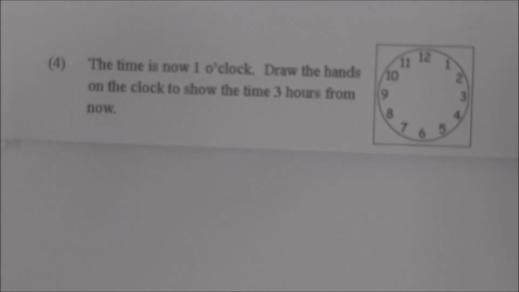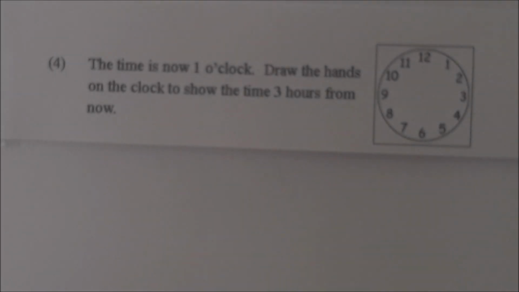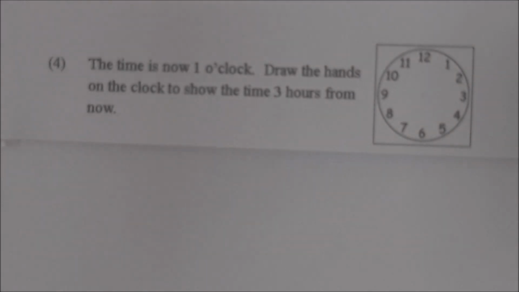So your child needs to know if they go forward or if they go backwards. Draw the hands on the clock to show the time 3 hours from now. And now is 1 o'clock. Okay, give them a chance to put the hands in. One would be the long hand and then one would be the short hand. Sky, work it for us. Draw them in.